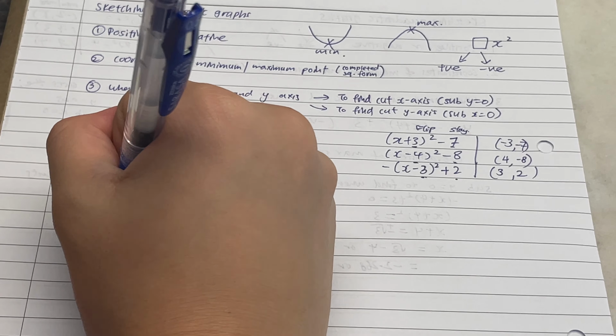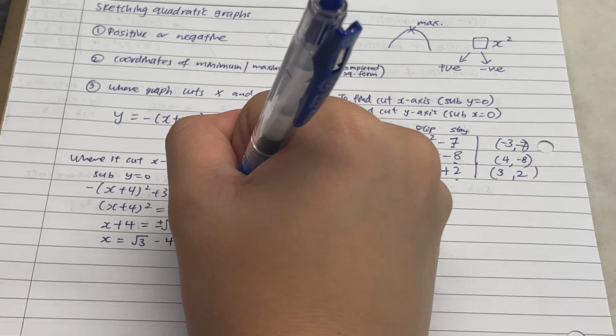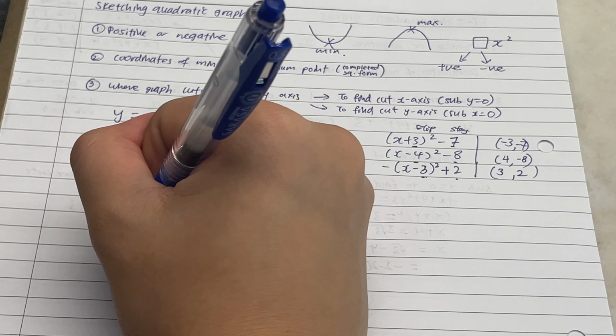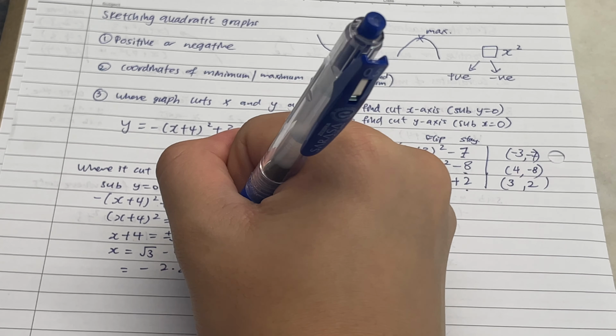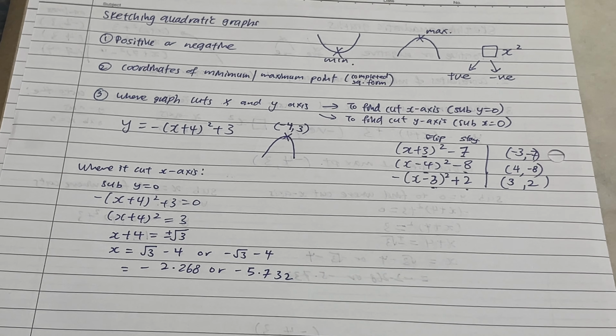So I bring the 4 over. It will be a positive root 3 minus 4 or negative root 3 minus 4. That will give you minus 2.268 or minus 5.732. Okay?